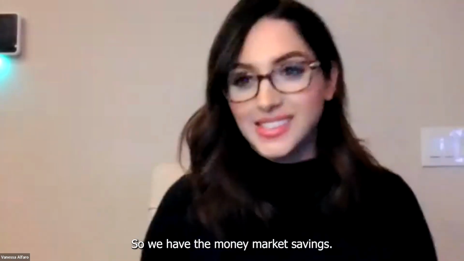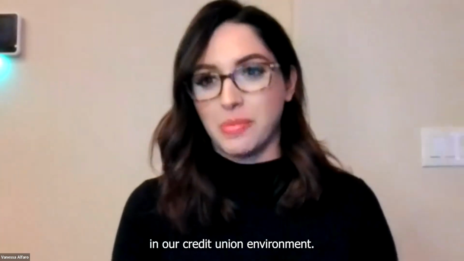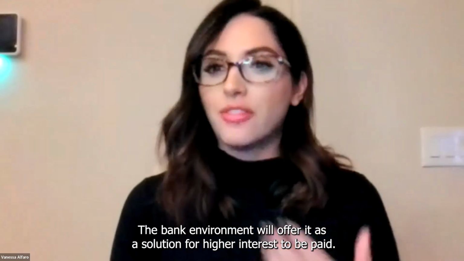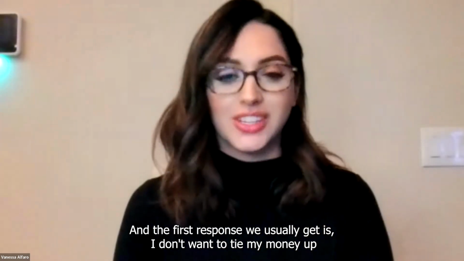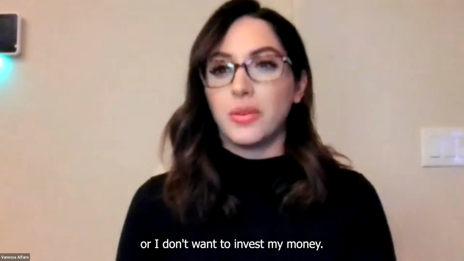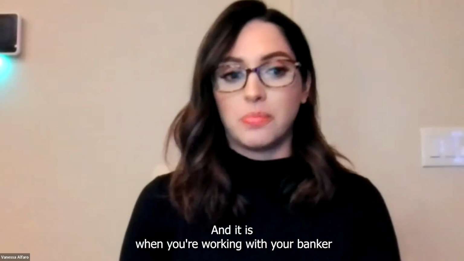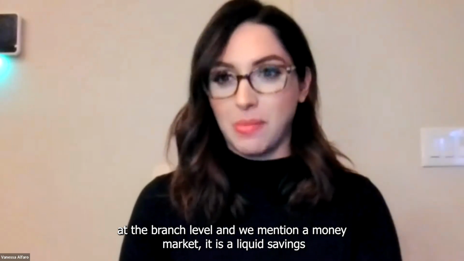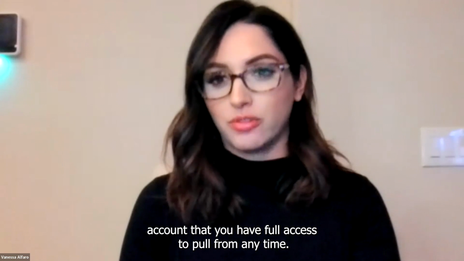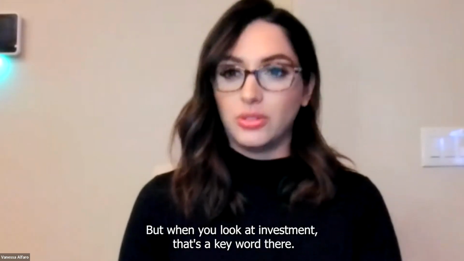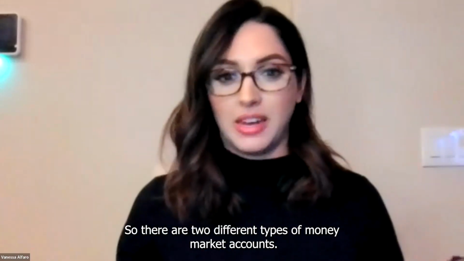So we have the money market savings, and it's interesting because we actually hear this a lot in our credit union environment or the bank environment. We'll offer it as a solution for higher interest to be paid, and the first response we usually get is, "I don't want to tie my money up," or "I don't want to invest my money." When you're working with your banker at the branch level, and we mention a money market, it is a liquid savings account that you have full access to pull from anytime. But when you look at investment, that's a key word there. So there are two different types of money market accounts.